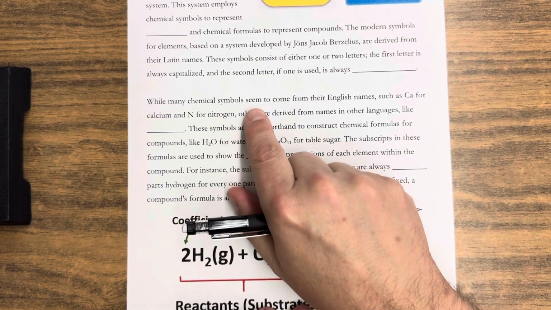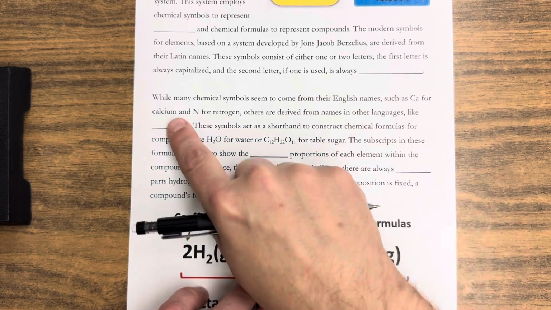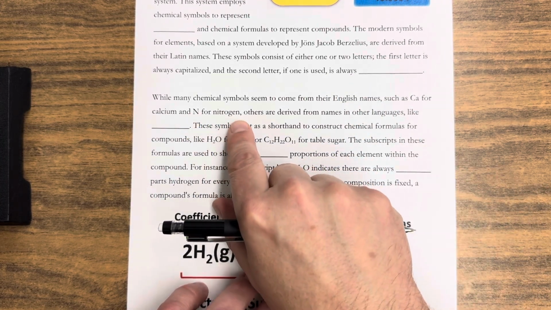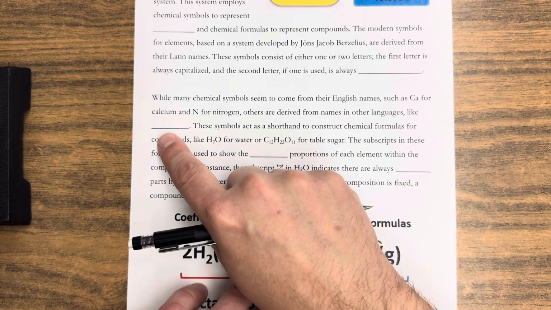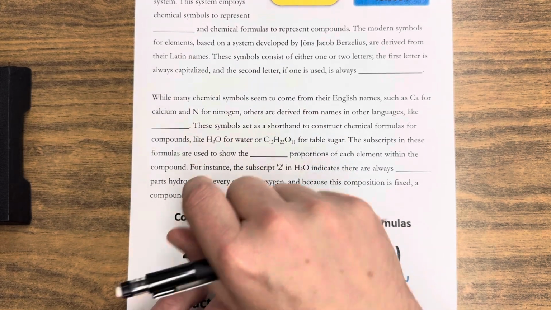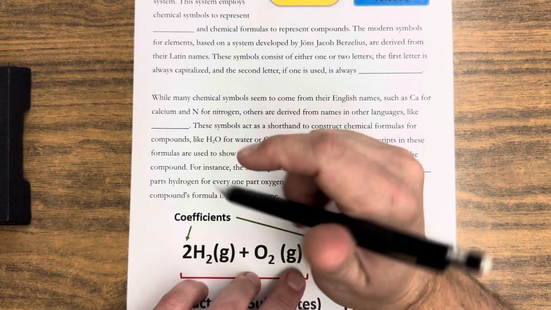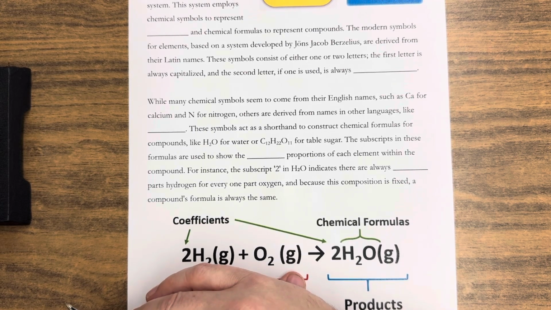While many chemical symbols seem to come from their English names, such as Ca for calcium and N for nitrogen, others are derived from names in other languages, like Latin, which we spoke about up here. You're going to find that a lot, which in some cases can be confusing. So gold is an element, for instance, right?